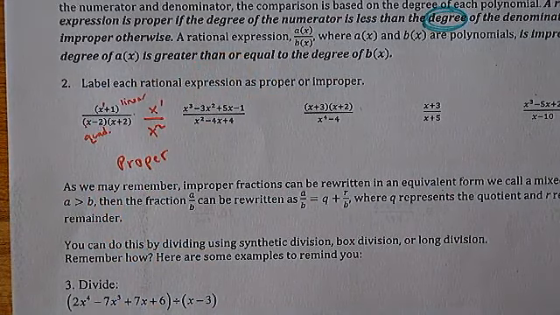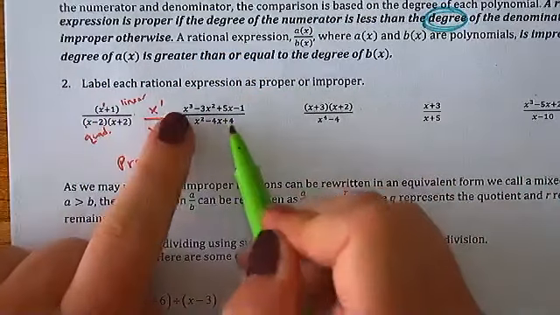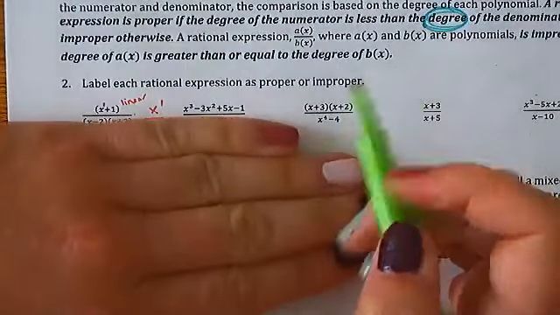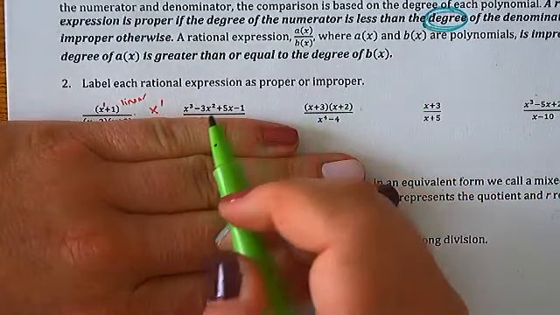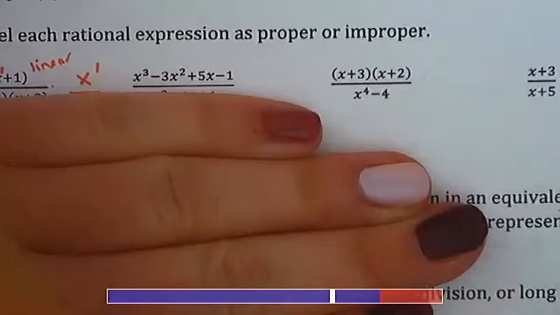Now let's take a look at the second one. This guy this time, this was in factored form. This is now in standard form. So look at the numerator and what is the highest degree, the biggest exponent? Let me zoom in. What's the biggest exponent here?